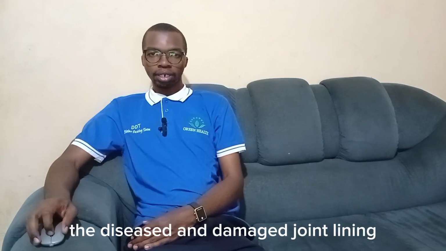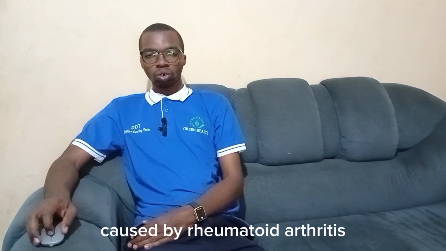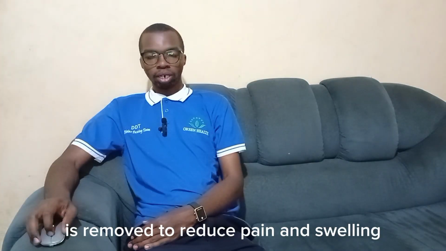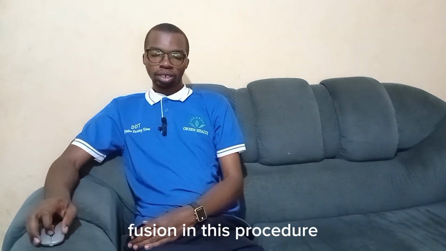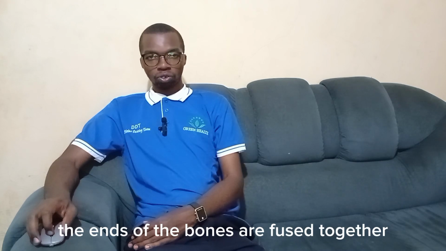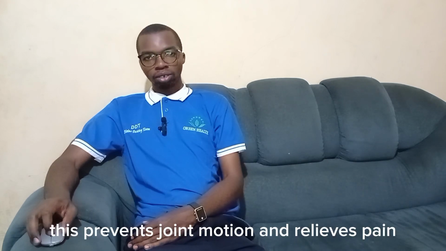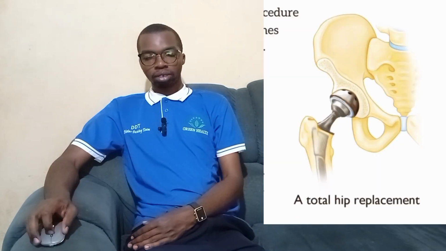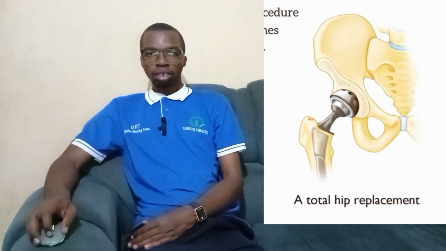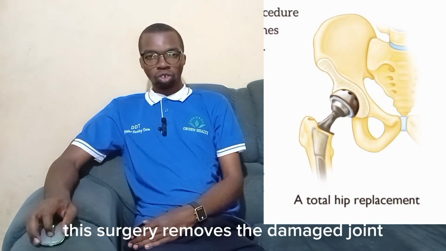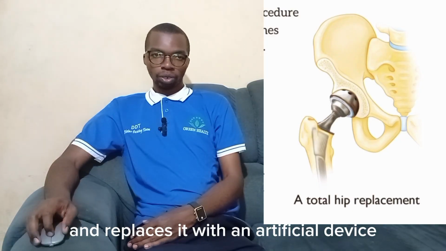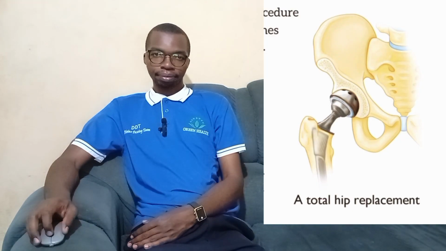Synovectomy. The diseased and damaged joint lining caused by rheumatoid arthritis is removed to reduce pain and swelling. Fusion. In this procedure, the ends of the bones are fused together. This prevents joint motion and relieves pain. Joint replacement. This surgery removes the damaged joint and replaces it with an artificial device.